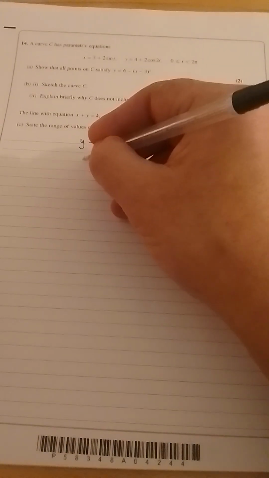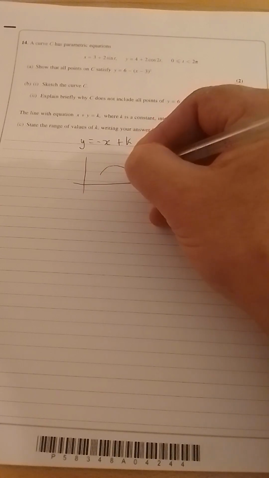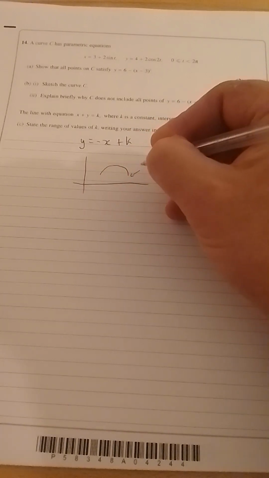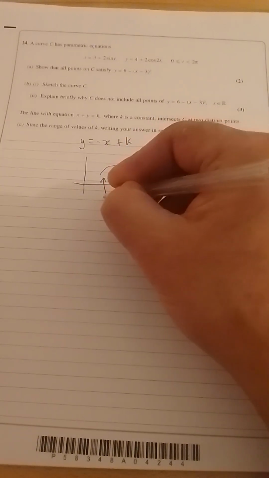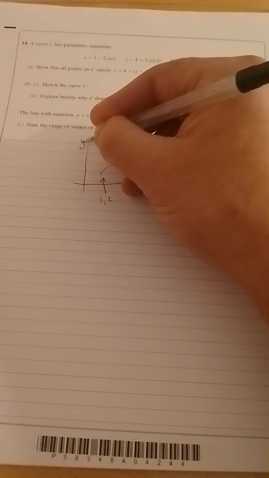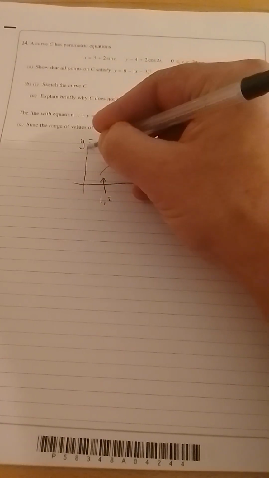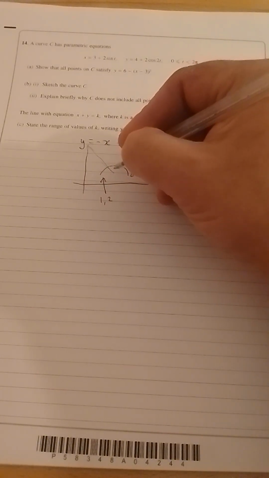Now if I do a rough sketch of the curve that we had before, we'd see it's like this. Remember this point here was 5, 2, and this point here was 1, 2. And the line, since it's got a downward gradient, would be going down. So you can see if it goes over here, it would only cross the curve once.